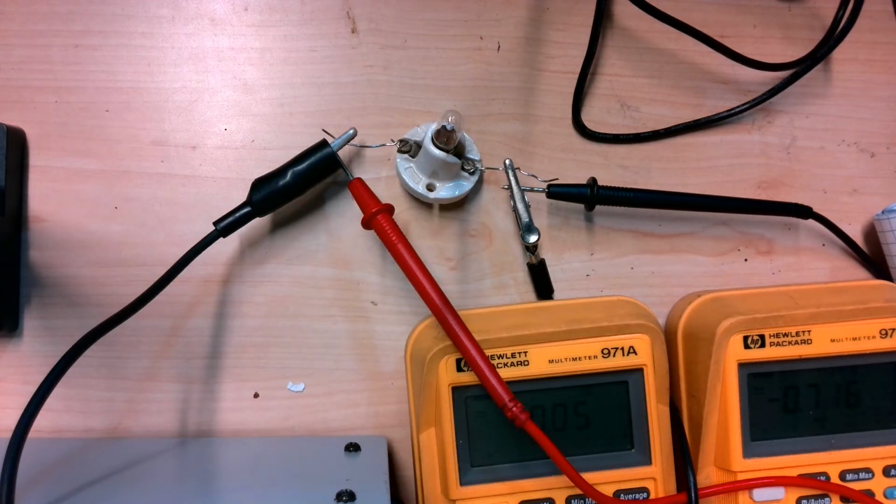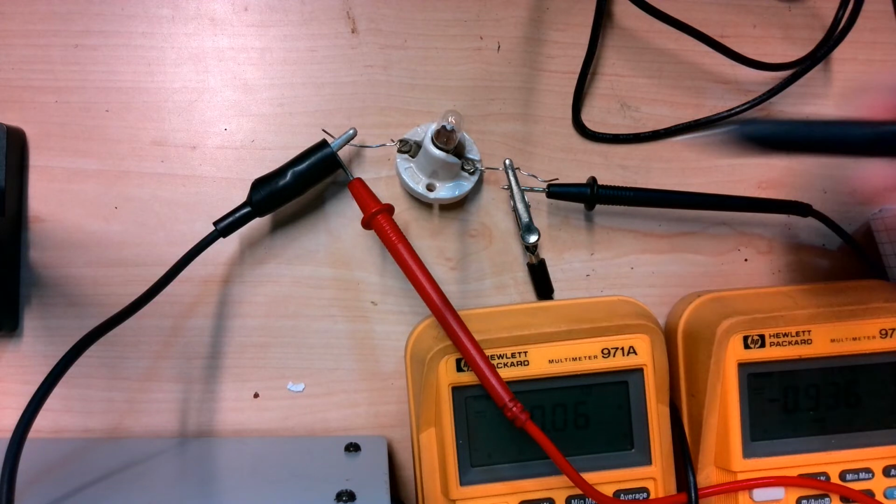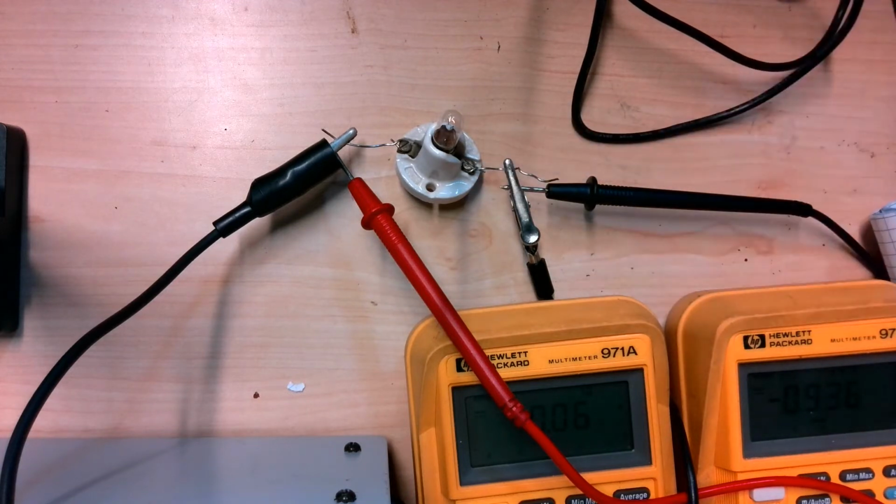Okay, let's see what happens when we get to 1 volt. Oh, look, you see it? It's glowing. Okay, we got 1 volt and 0.06 amps. So let's say 0.105, if you really must. Okay, let's keep on going.